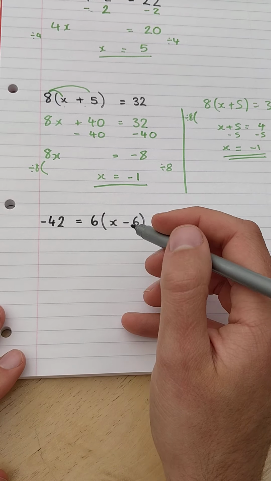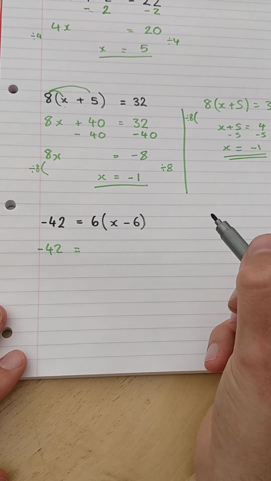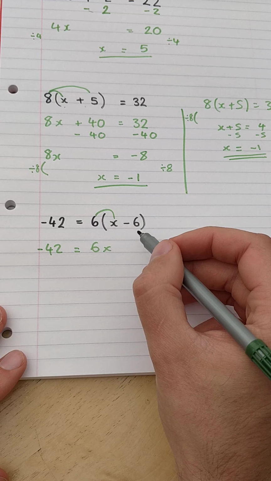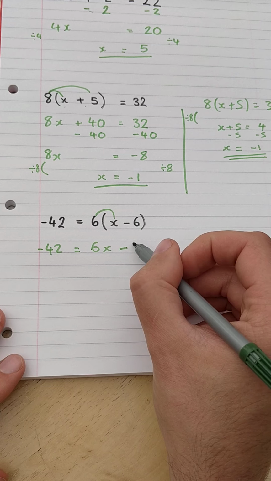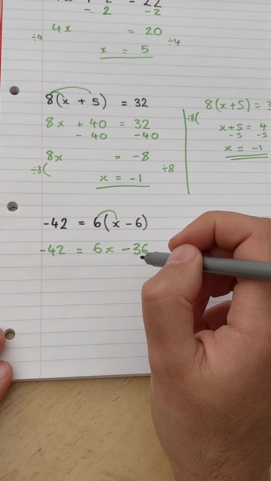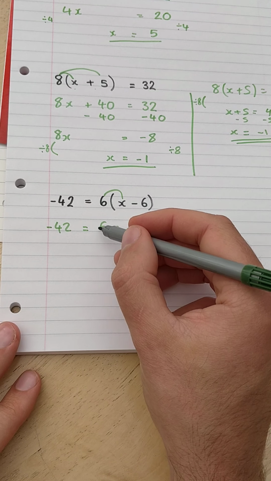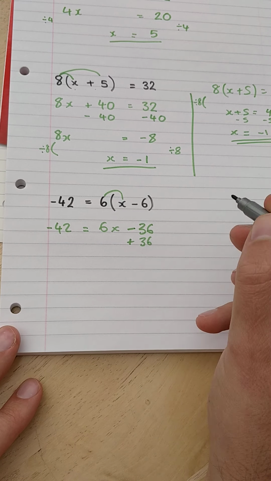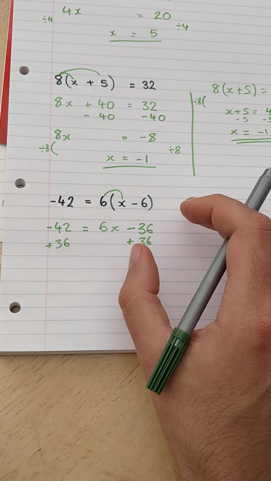So with this one, again, the first thing that I'm going to do is I'm going to expand out of these brackets. So negative 42 stays exactly the same. I get 6 times x, which gives me 6x. 6 times negative 6. 6 times 6 is 36, but 6 times negative 6 is negative 36. Okay, now I want to get the x's on their own again, so it has switched sides, but the same rules still apply. I want to end up with 6x on its own. For that, I need to add 36 here, which means I need to also add 36 onto this side. Whatever I do to one side, I have to do to the other.